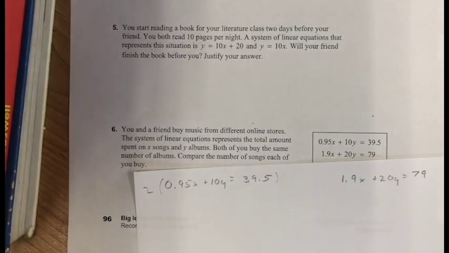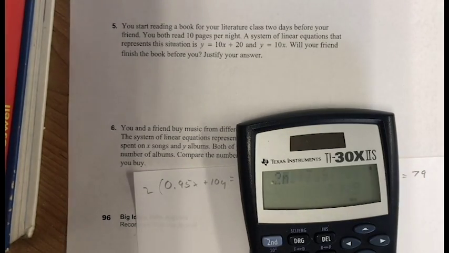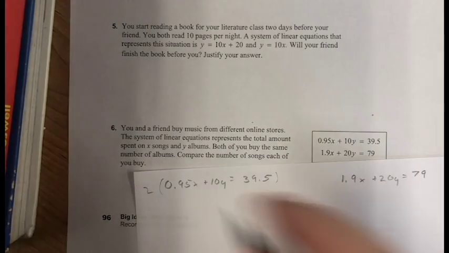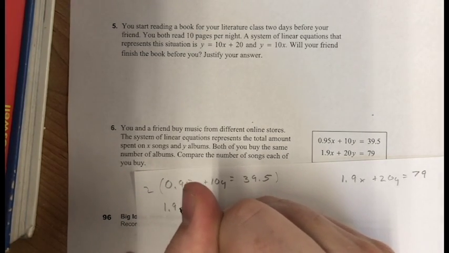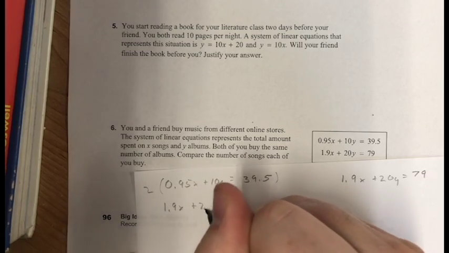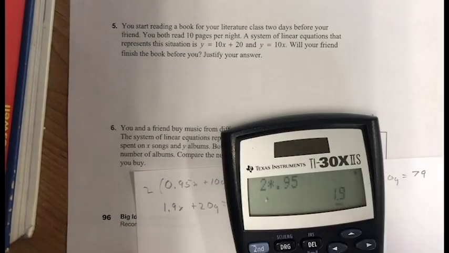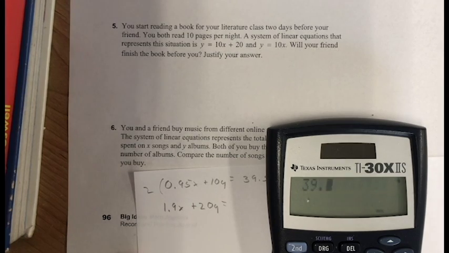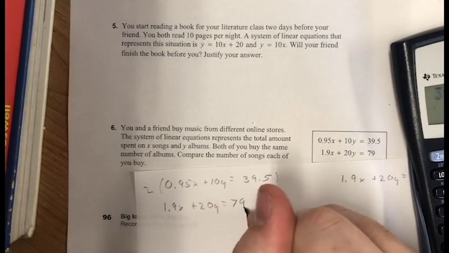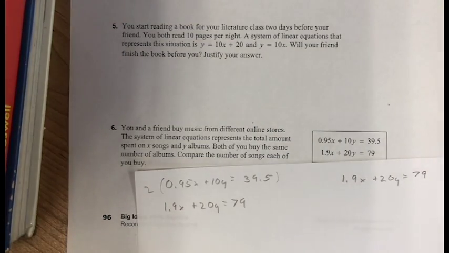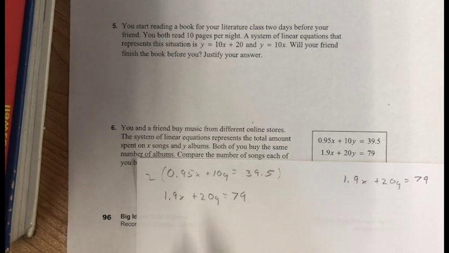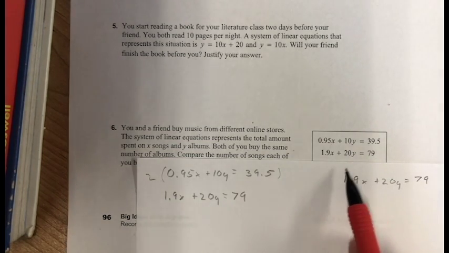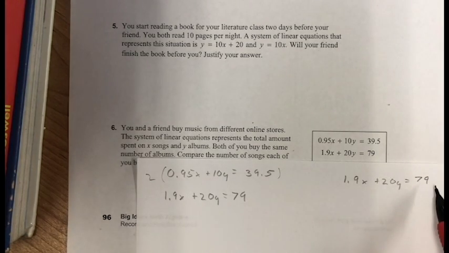So 20 times 95 cents, I don't feel like doing the math in my head. Actually, I just did it that quick. It's $1.90 times X plus 20Y is equal to 39.5 times 2, which gives me 79. Stop. Wait a minute. Now that's very interesting. I multiplied this by 2 and notice what happened. This equation is exactly the same as this equation.